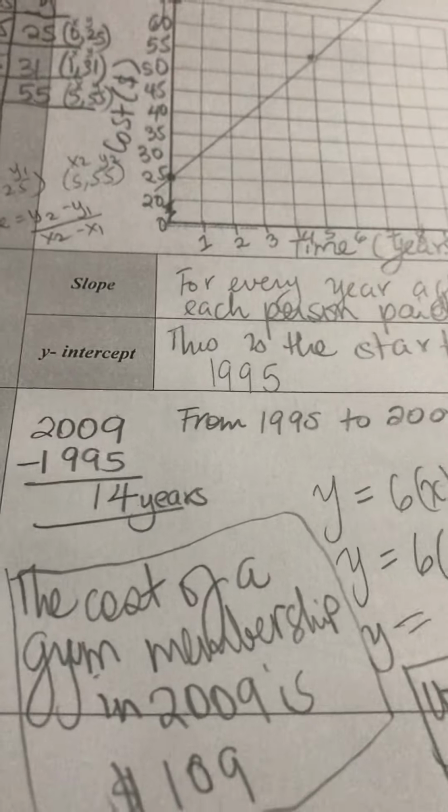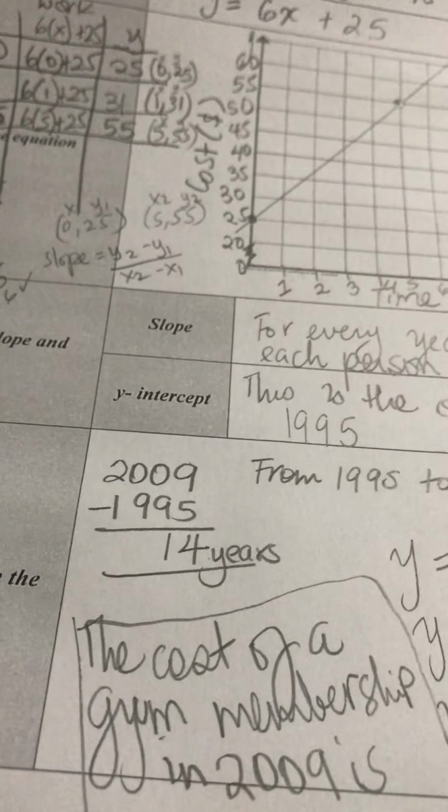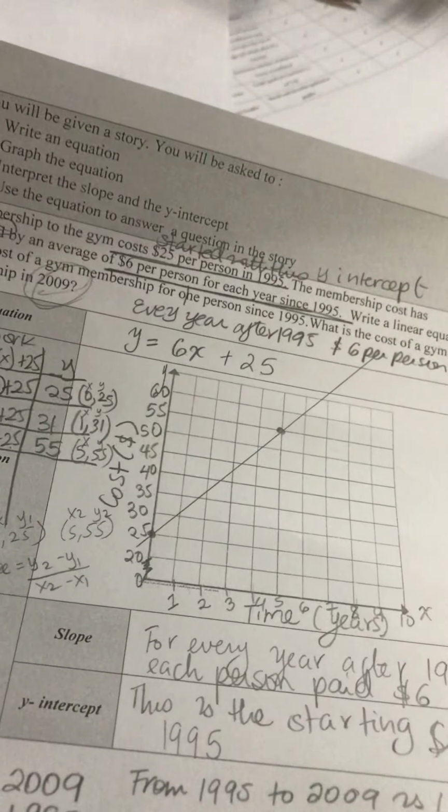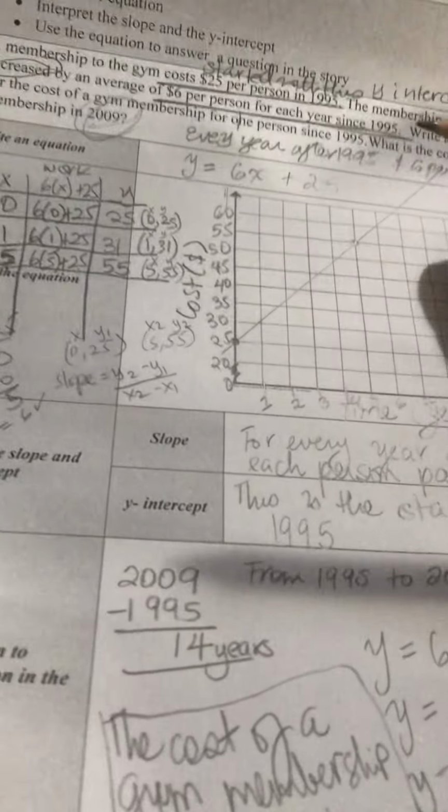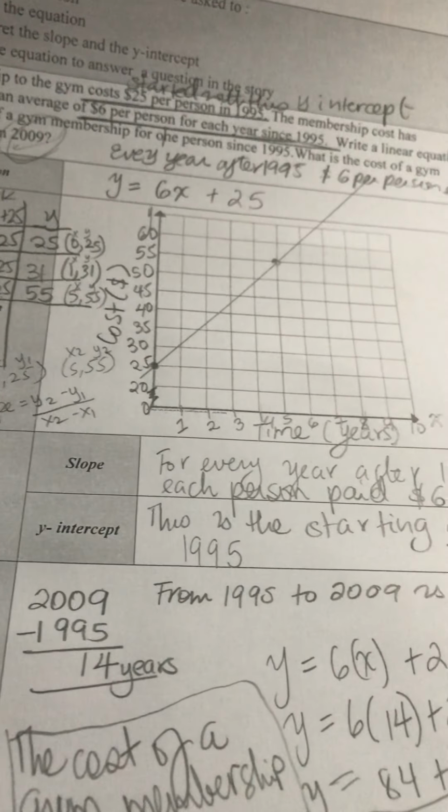I have told you, you must know how to read. It is from the reading that you will get the equation. If this is wrong, you can't do the rest of the part. It has to be from the reading. Okay?